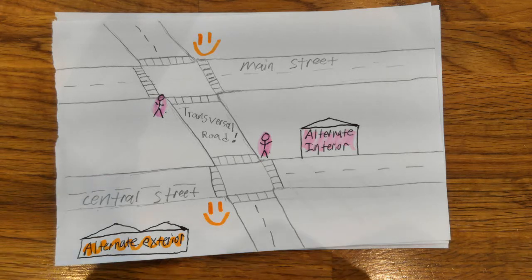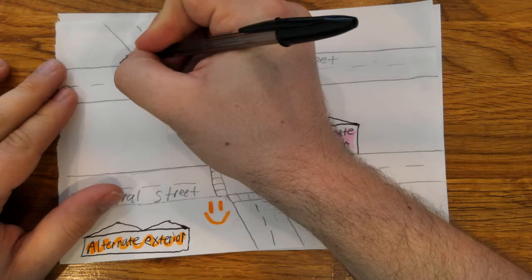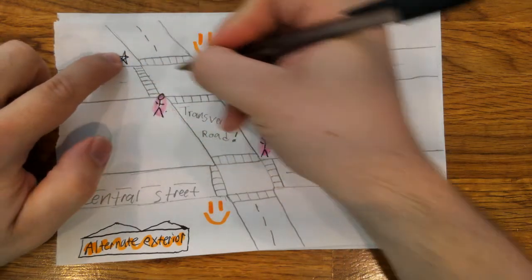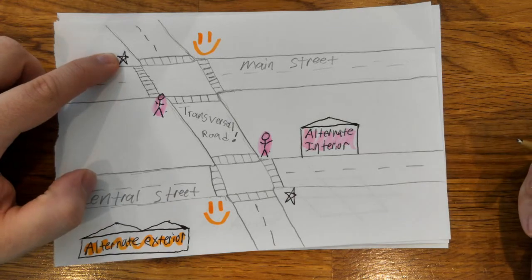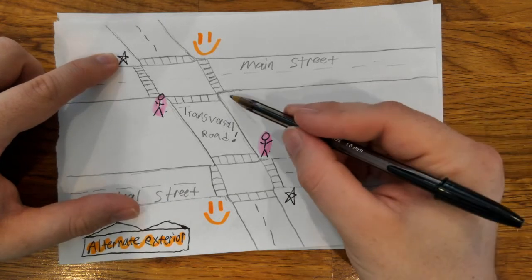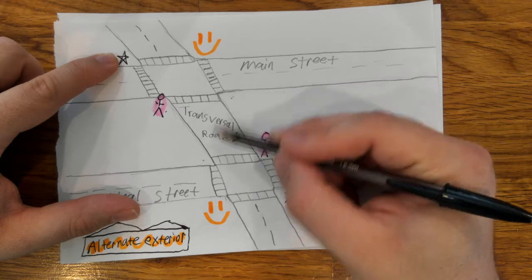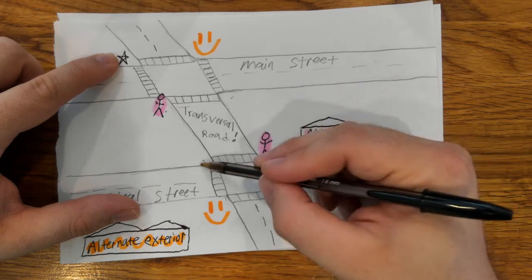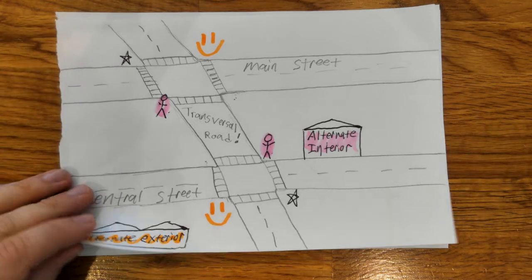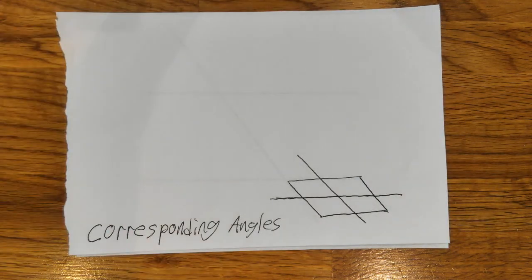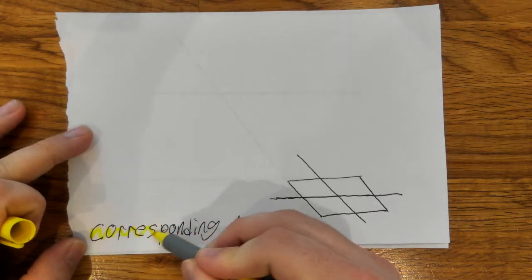Right? Another example of an alternate exterior was here. If I put a star here, then across the road, also on the outside, here would be another alternate exterior. Likewise, these two spots right here would also be alternate interior. Okay? All right. The next word I want to go over here is corresponding angles.